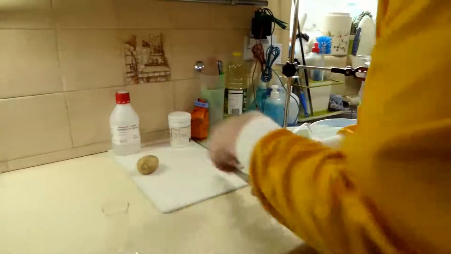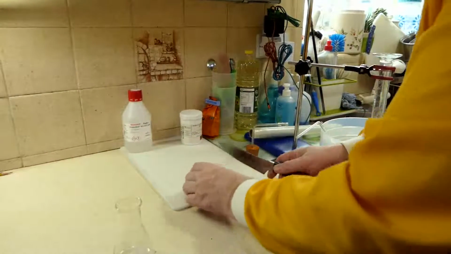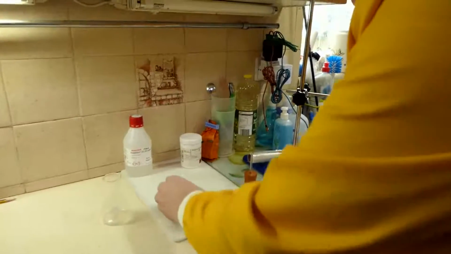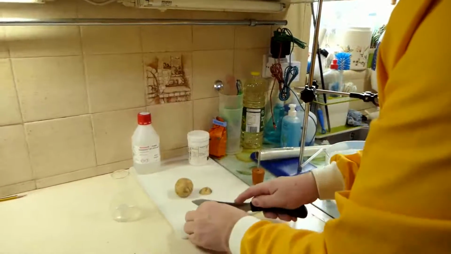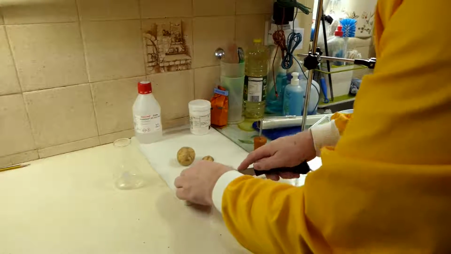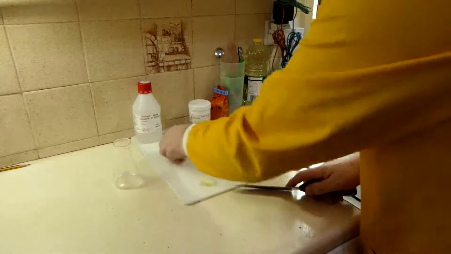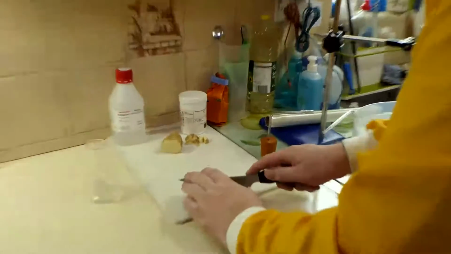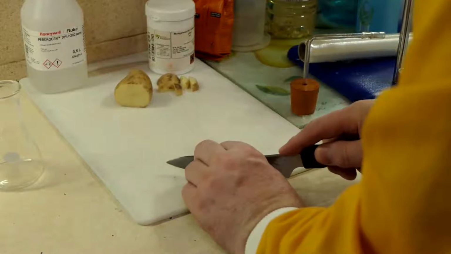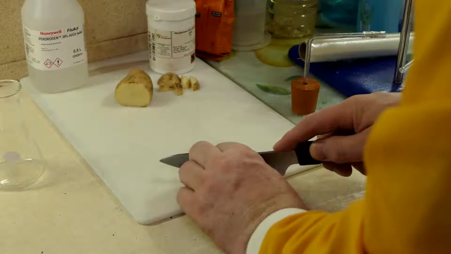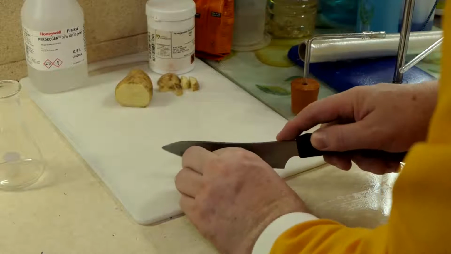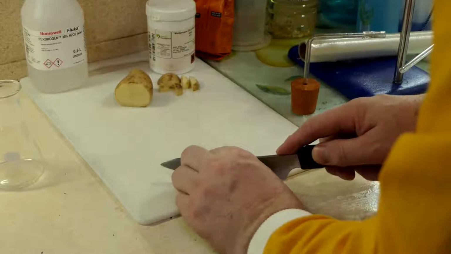I want here a piece of potato, and what we're going to do is chop up a small amount of potato. So I'm only going to want a small bit. And what I need to do with this is cut it up into small bits. If you watch the last experiment where I was playing around with foodstuffs, you know that I do this extremely badly.